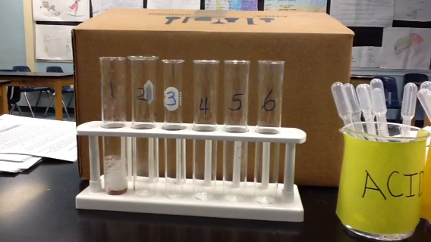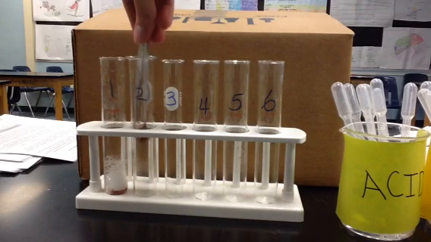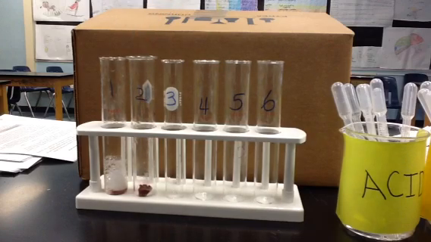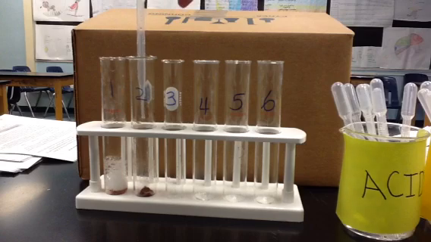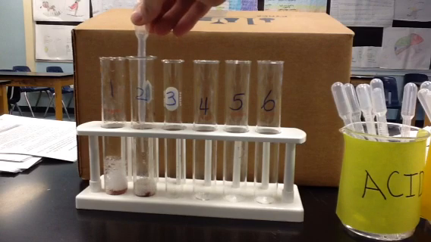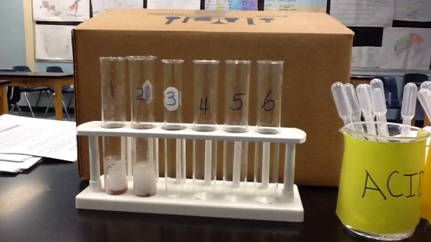Now test tube number 2 is going to have a chilled piece of liver. That liver has the enzyme catalase inside of its specialized cells. And that enzyme, we're going to determine if it is more reactive or less reactive with the presence of hydrogen peroxide substrate.